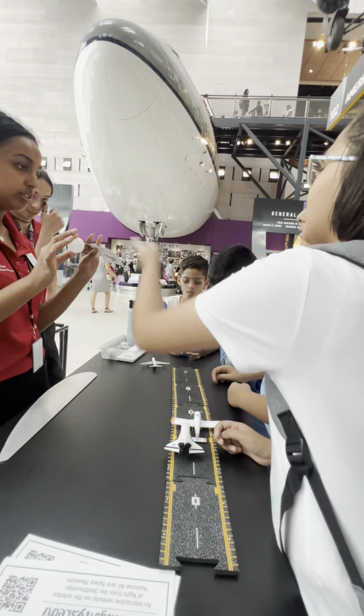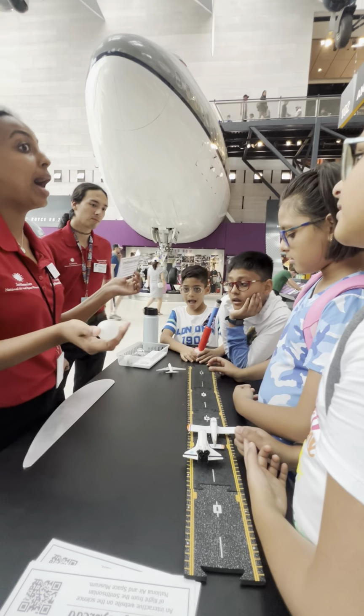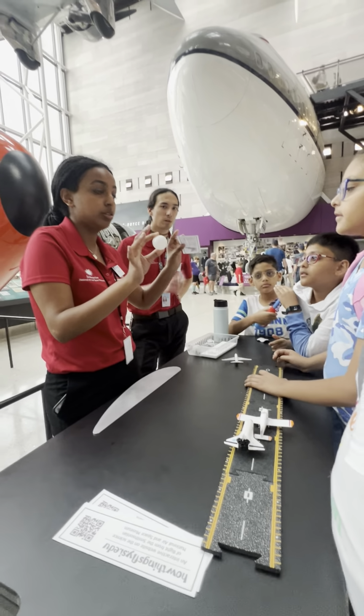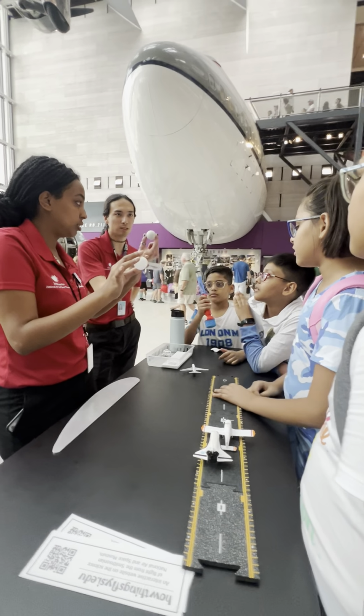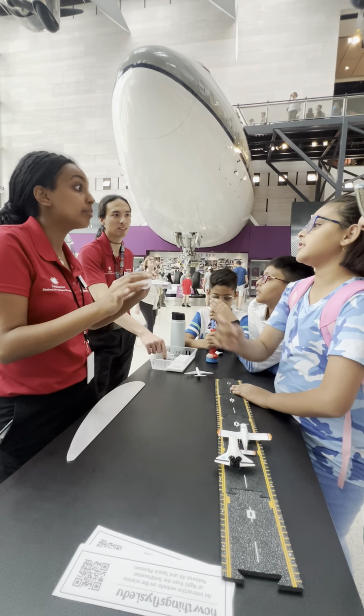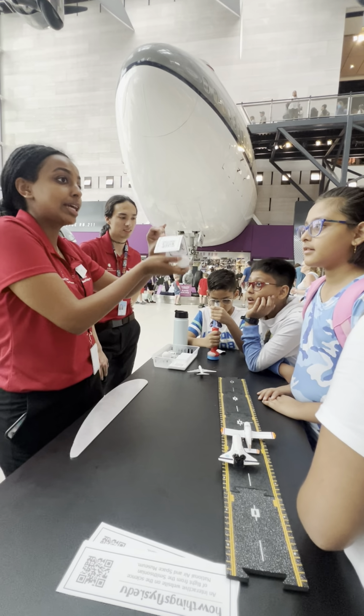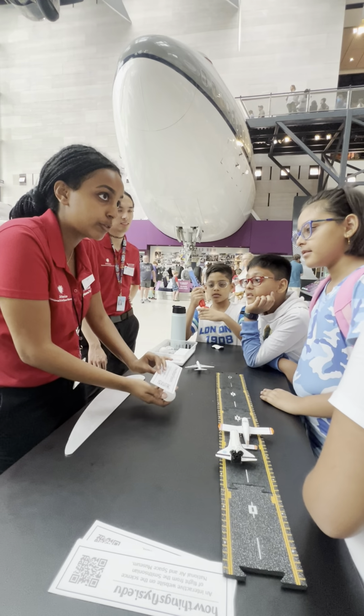Yes, that this one is lighter. But it's not about mass. It has to be about something else, another feature. So what's a different feature about these two? Remember, the ping pong ball was lighter, but they still fell at the same rate. Yeah, this is flat and this is round. Thank you. So this one is flat and this one is round. So this one is going to collect more air molecules as it falls down.